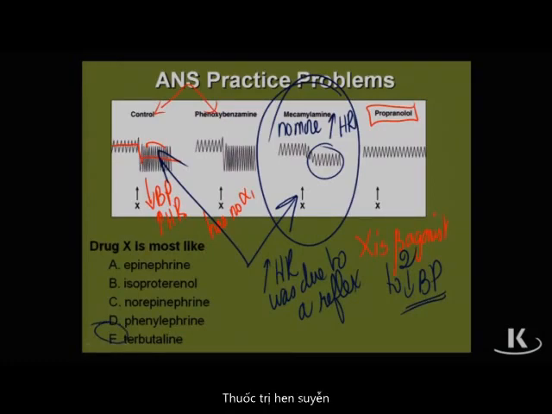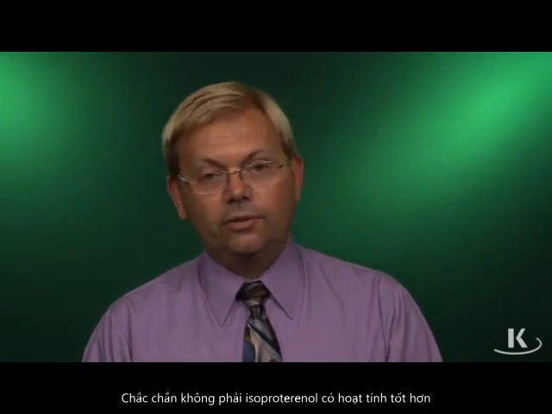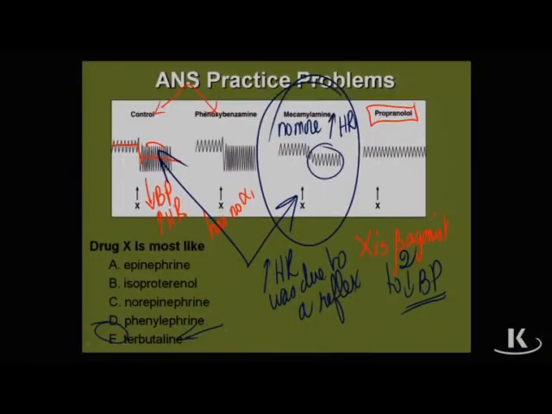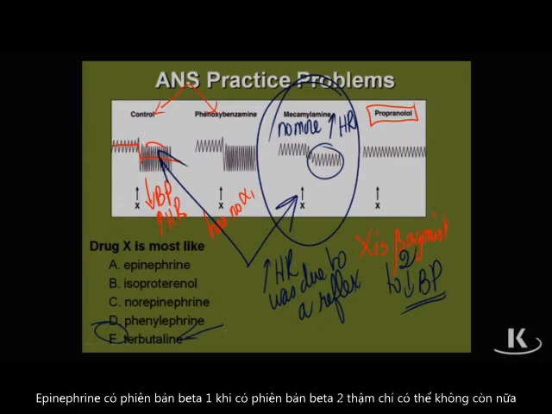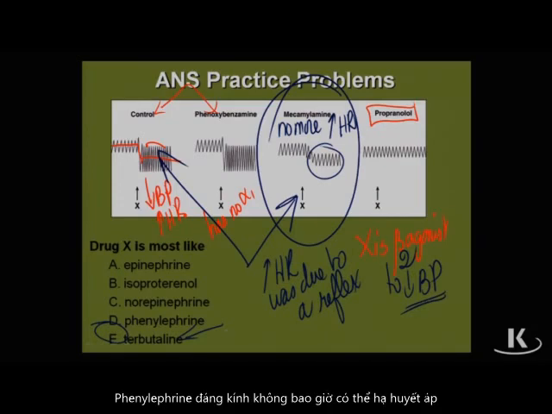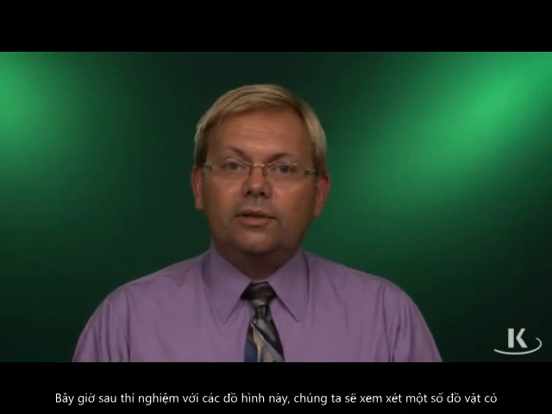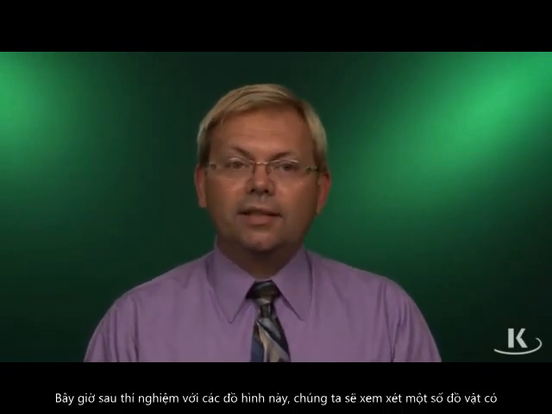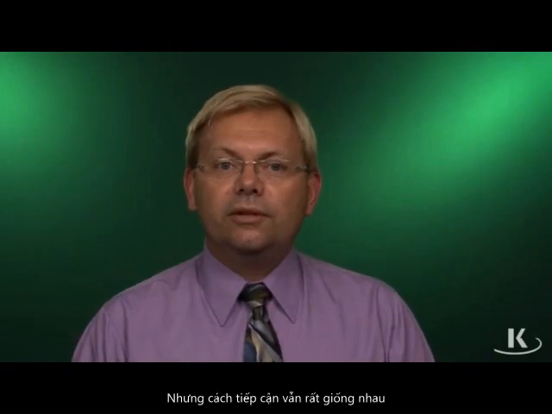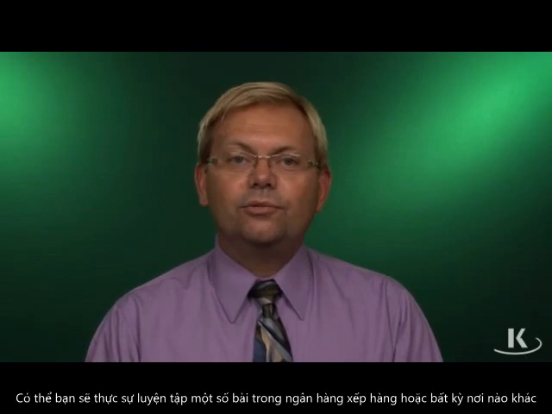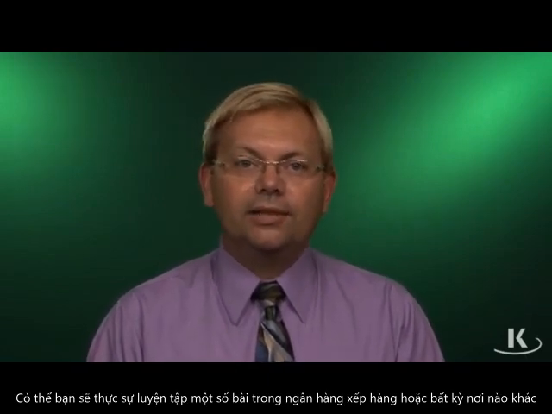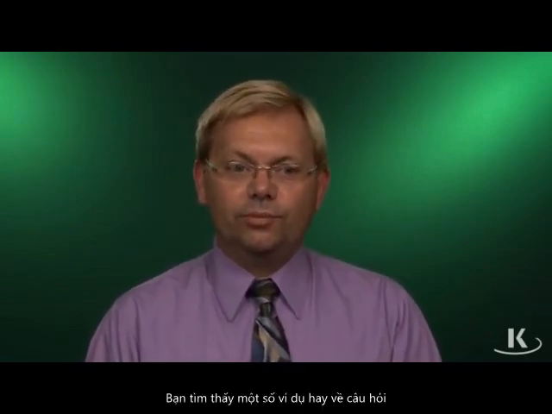Terbutaline, the drug for asthma, that is a pure beta 2 agonist, certainly not isoproterenol, which has beta 1 activity, or epinephrine, which has beta 1 when it has beta 2, maybe even alpha 1, or norepi or phenylephrine, which can never lower blood pressure. Well, I hope it helped you for those tracings. Now, after this experiment with tracings, we're going to look at some that have different looks, but still very similar approaches. So once you have done enough, probably you'll be set to really practice some in the Q bank or anywhere else you find some good examples of questions to practice for your test.